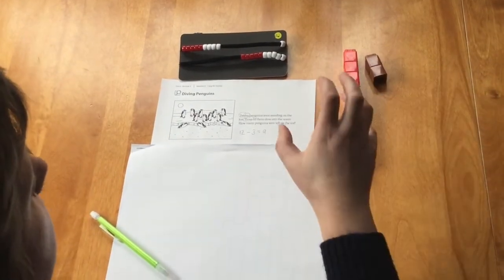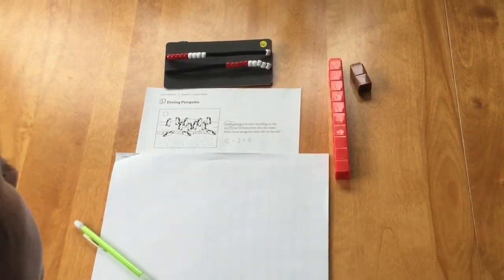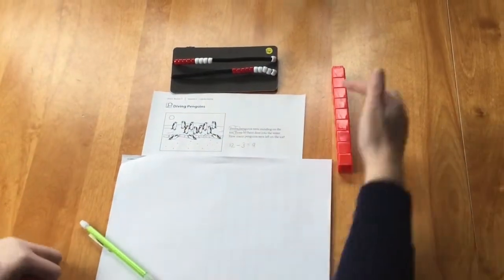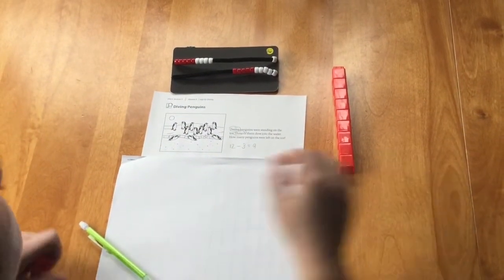I could do the same thing if I had some manipulatives or some counters or something to use. I could build my 12, and then I could take away the 3 that dove away, and I could see that there was 9 left.